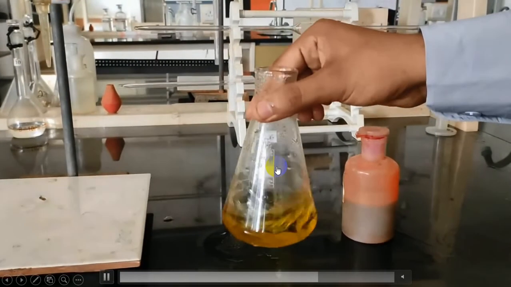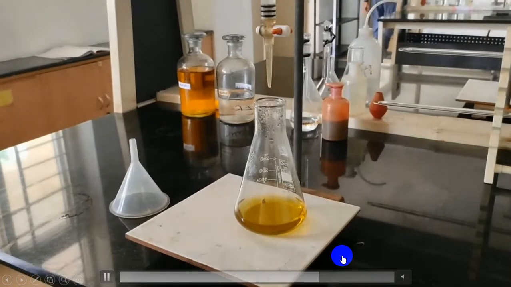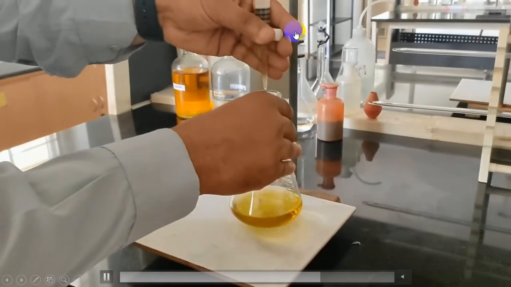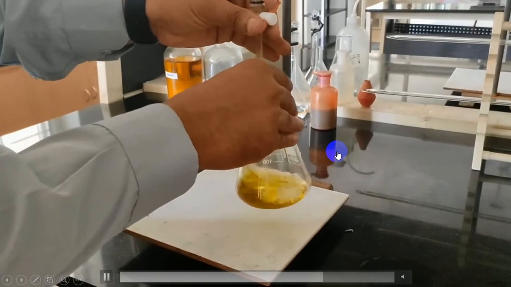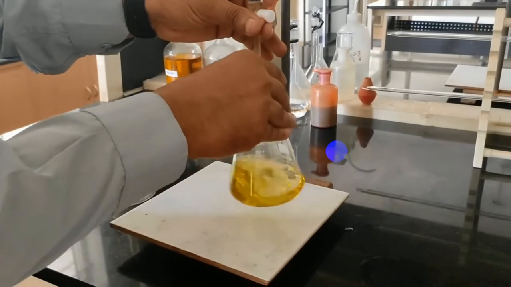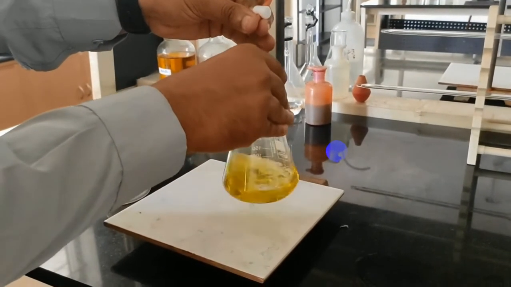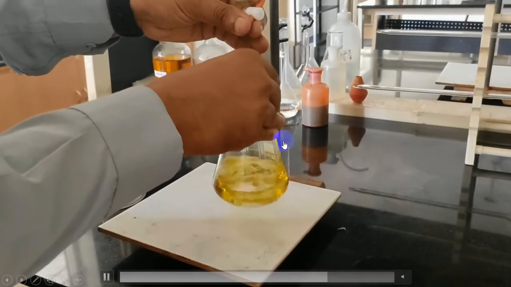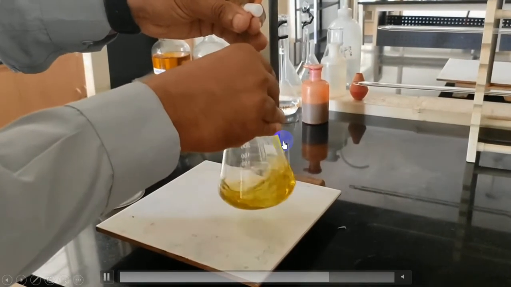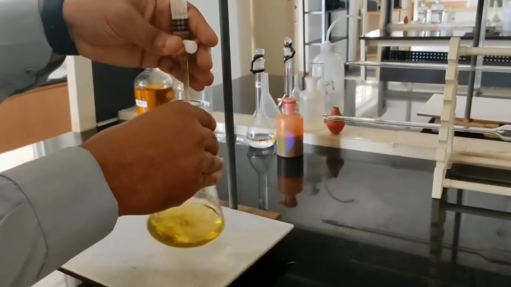Add ferroin indicator. Now titrate the solution against the standard FeS prepared in a burette till the color changes from bluish green to reddish brown. Be very careful. Keep on adding dropwise.